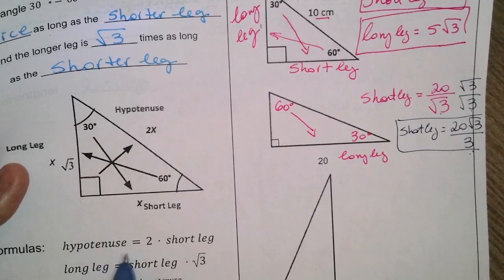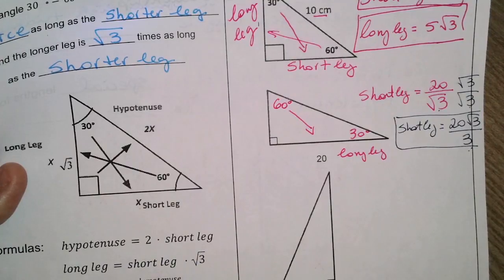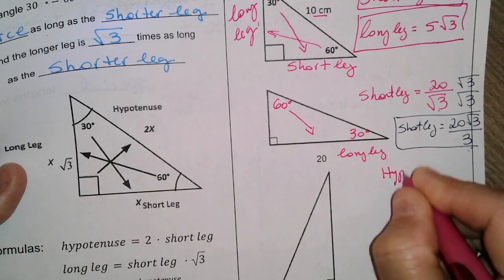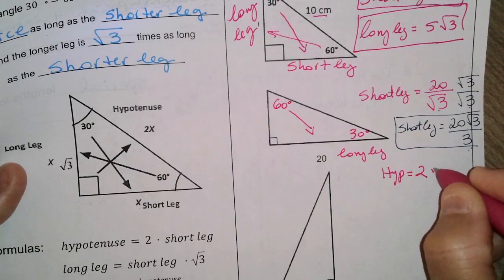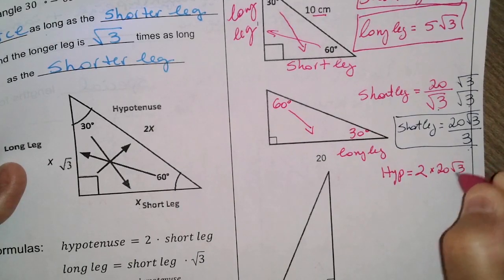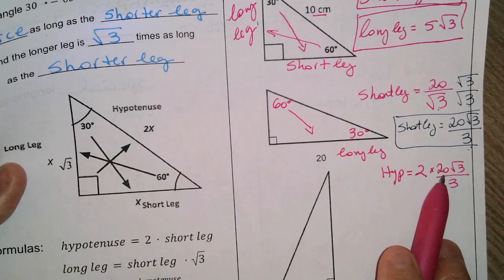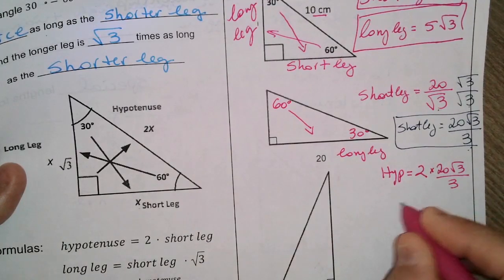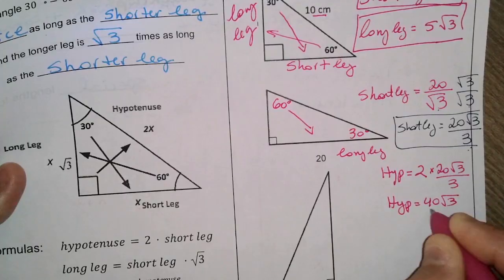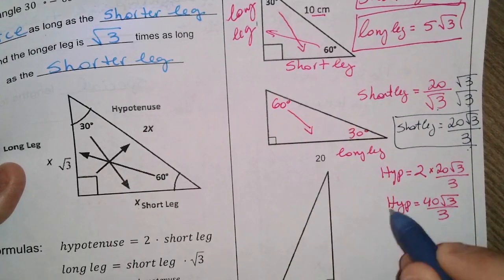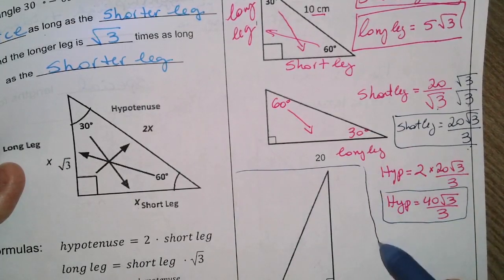Now we're going to find the hypotenuse using the short leg. So it's 2 times the short leg. So the hypotenuse equals 2 times the short leg. The short leg is 20 square root of 3 divided by 3, so 2 times 20 square root of 3 over 3. So here all you have to do is 2 times 20, okay? So we end up with hypotenuse equals 40 square root of 3 over 3. Okay, so that's the hypotenuse for that problem.